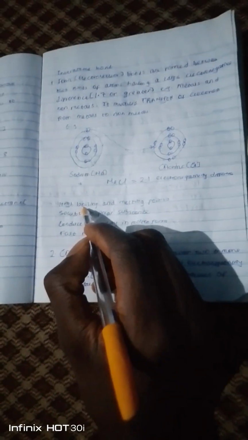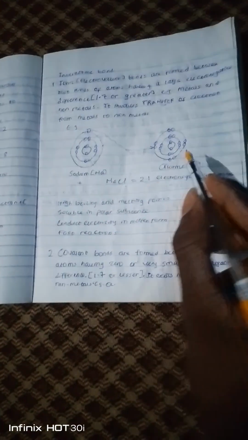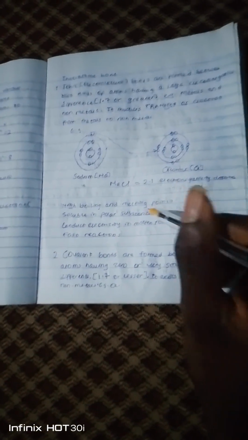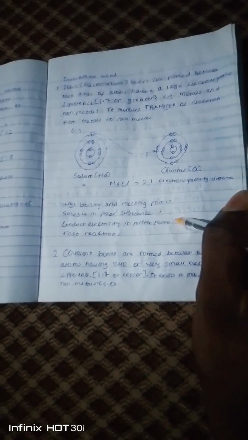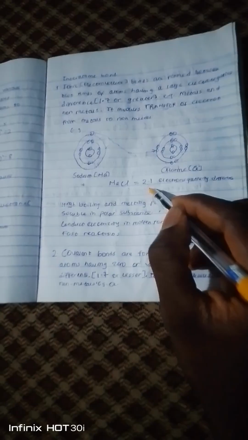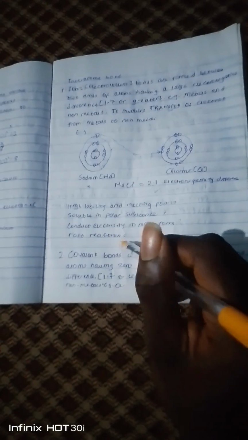So the characteristics of ionic bond: it has high boiling and melting points, it is soluble in polar substances like water, and it conducts electricity in molten form. That means NaCl can be what? Electrolytes. Then their reactions are very fast. So let's go to covalent bond.